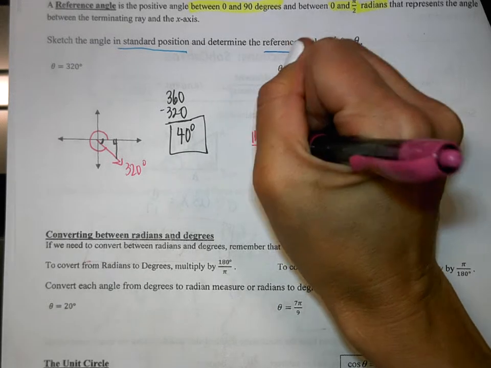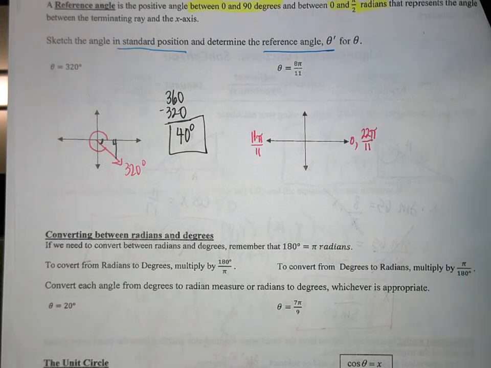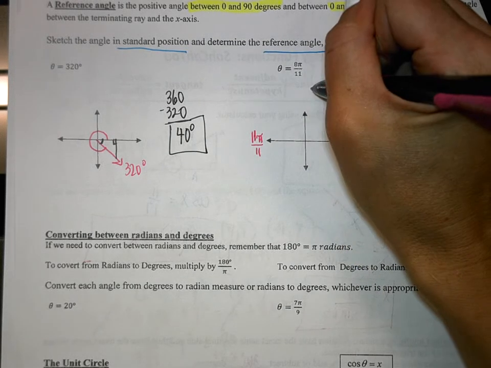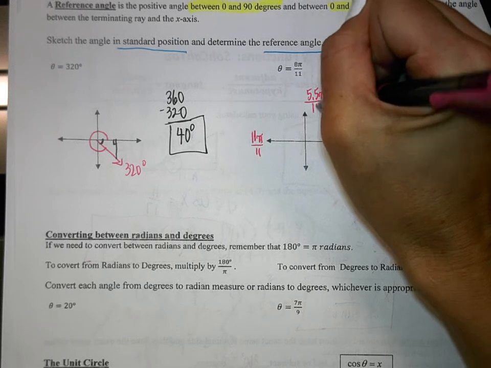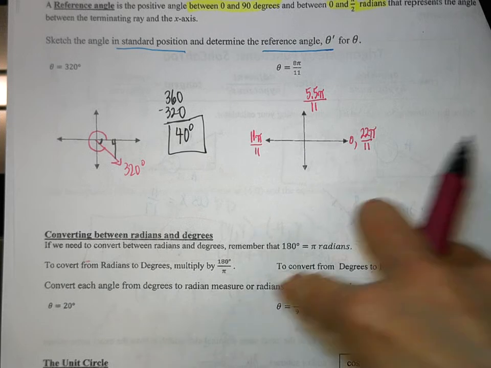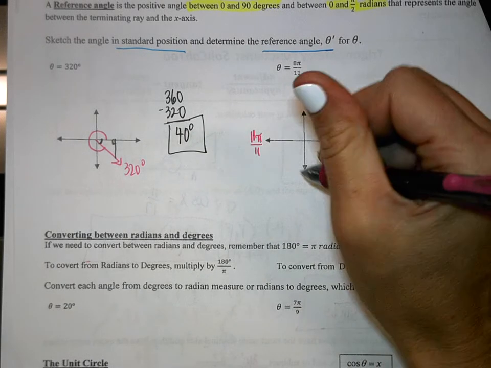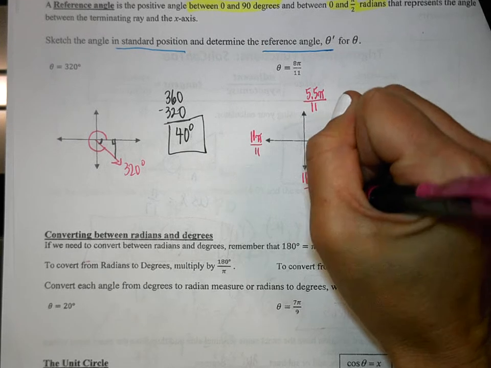11 pi over 11. In order to get the 90 degree mark, we divide 11 by 2, which is 5.5 pi over 11. And then in order to get that at the 270 mark, we would add and get 16 pi over 11. Okay?